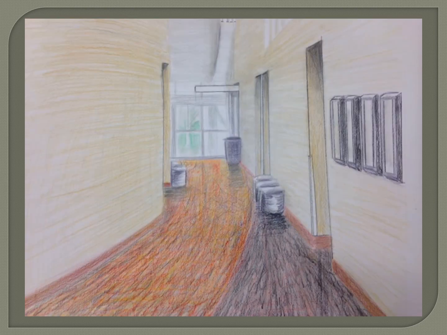This is upstairs in the G building at Northlake. It has a curved wall, which makes it a little bit tricky, but I thought they did a good job using color pencils. It's a little gestural, but I think because it's consistent, it makes it work still.